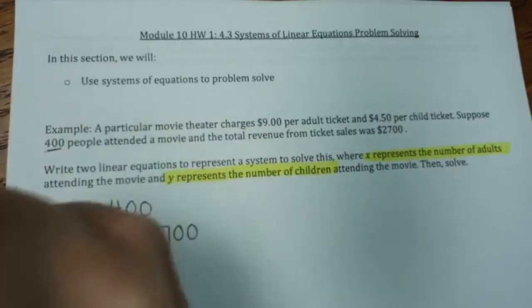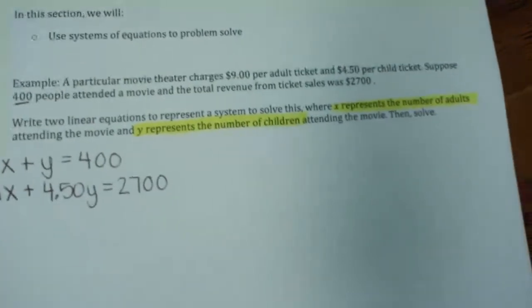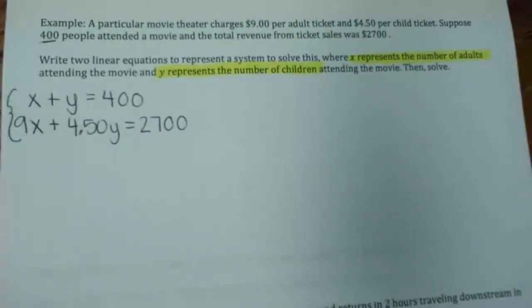Boom, here's the hardest part. I wrote down the two equations. That's the hardest part. Now it's just like test 4, solving systems of equations. And notice you can solve it however you want. You can solve by substitution, you can solve by elimination, totally up to you.